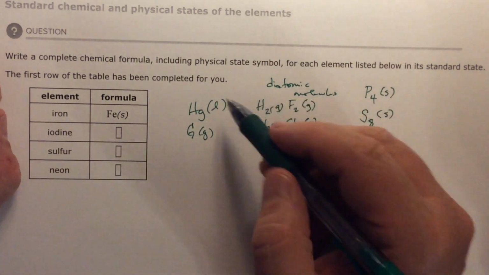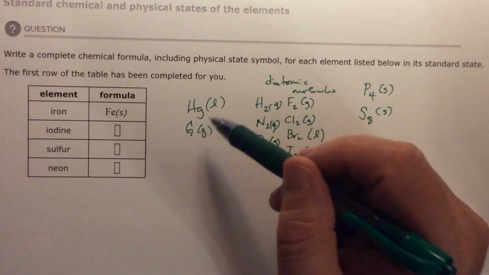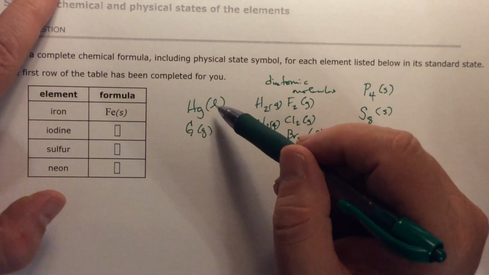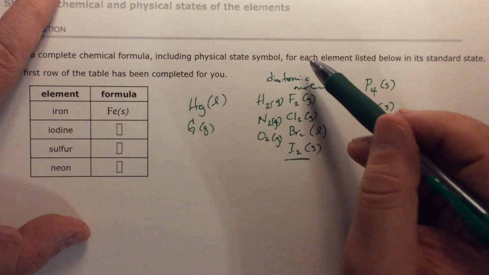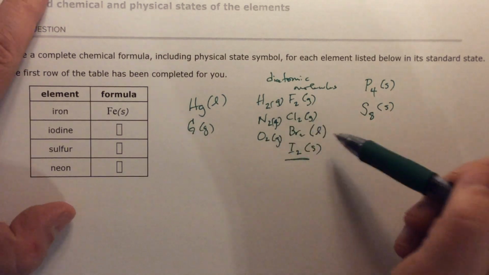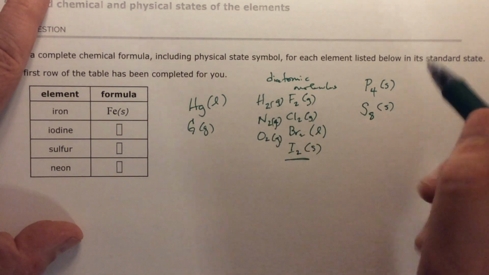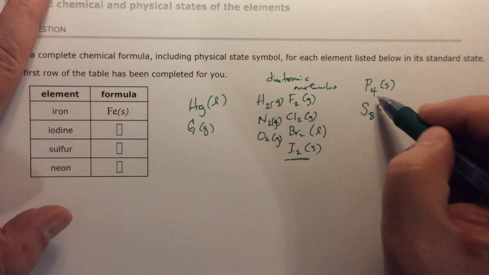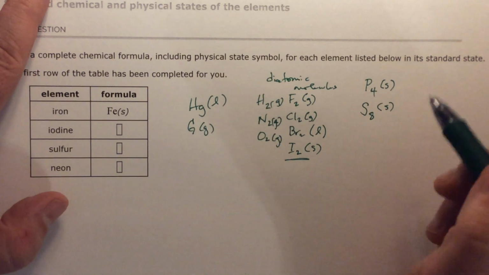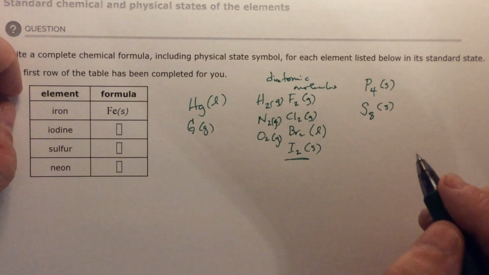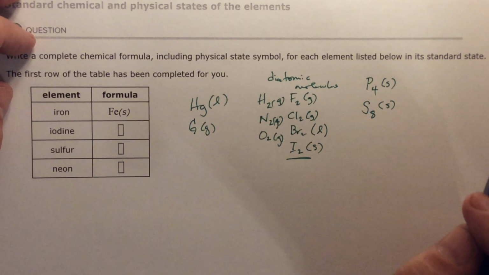So everything is solids. All the noble gases are gases. You've got one metal that's a liquid, mercury. You have the 7 diatomic molecules, which are mostly gases, except for bromine, which is a liquid at room temperature, and iodine, which is a solid at room temperature. Then you have phosphorus, which is P4, a solid, and sulfur, which is S8, a solid. Then everything else is going to be a solid. All the other stuff is solids at room temperature.